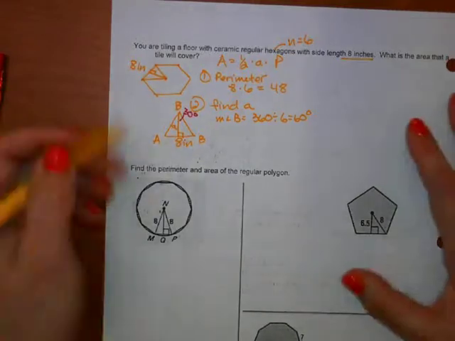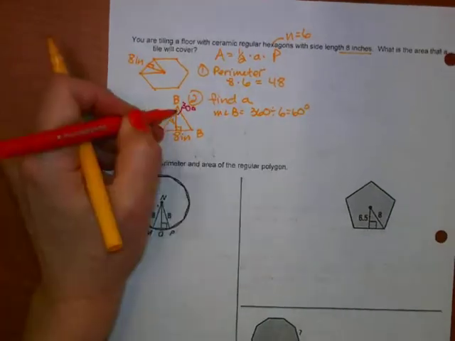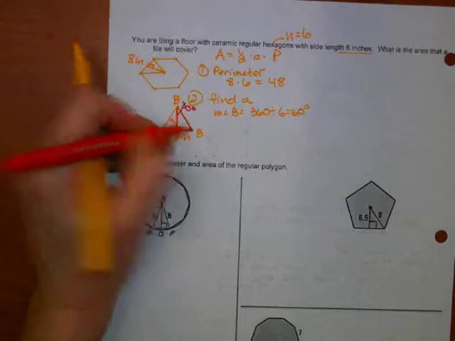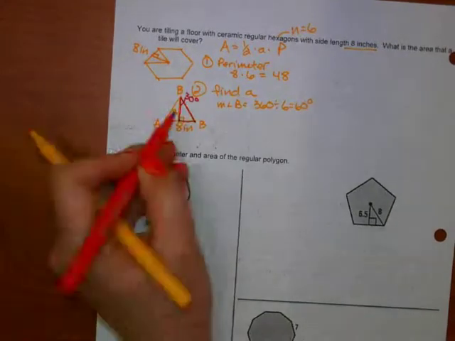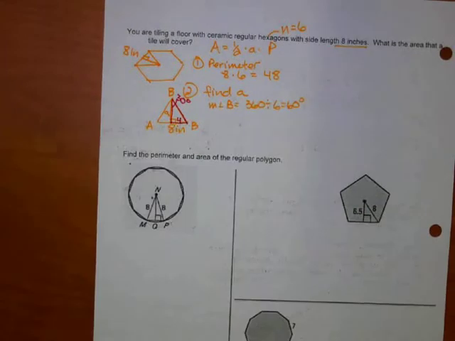Right? If I'm just looking at this triangle right here, I know that that's 30 degrees. This is 4, correct? And I can use tangent.